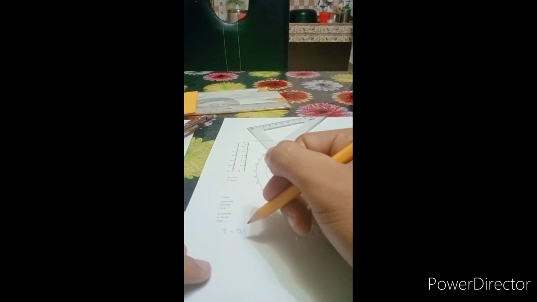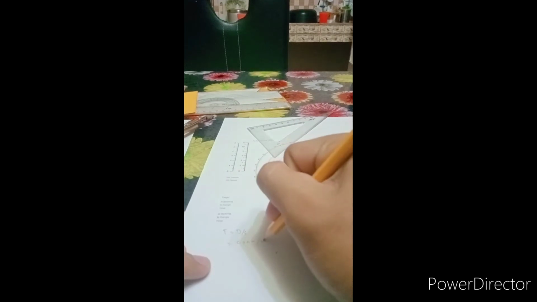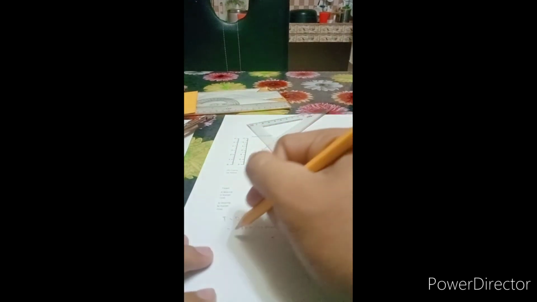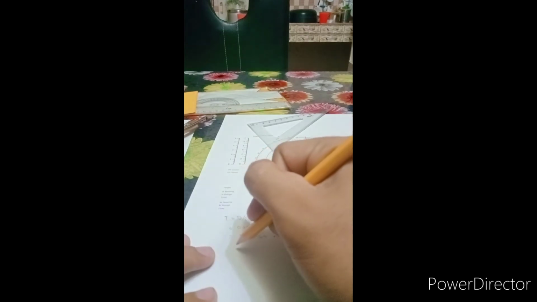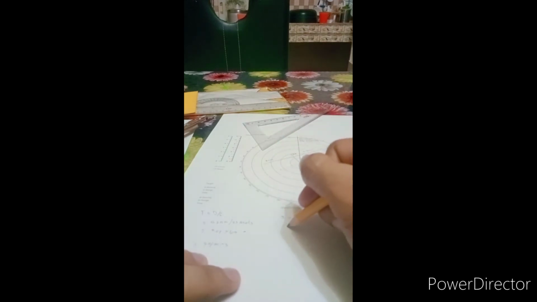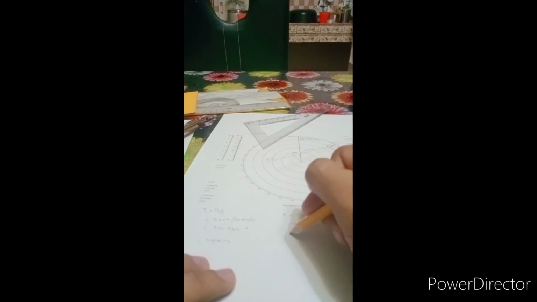Time equals 9.2 nautical miles over 23 knots, equal to 0.4 times 60, equal to 24 minutes. Speed is 2.3 nautical miles over 6 minutes, or 0.1 hour, which is 23 knots.